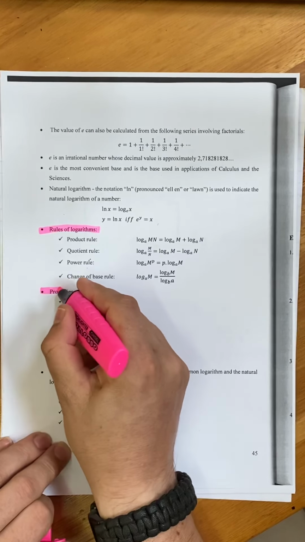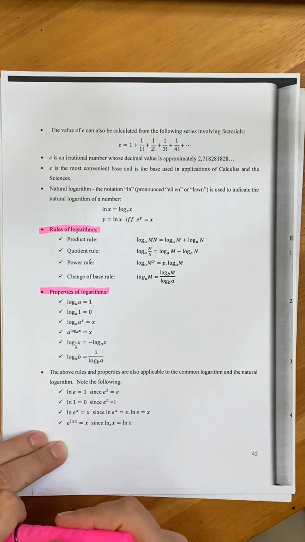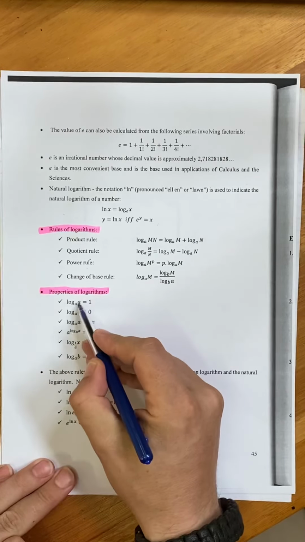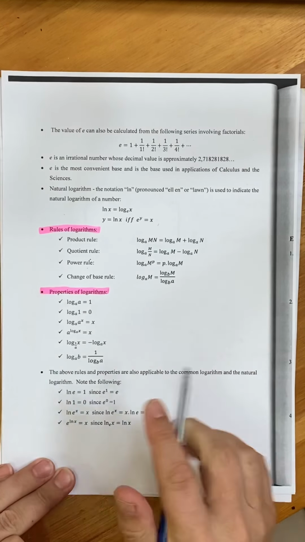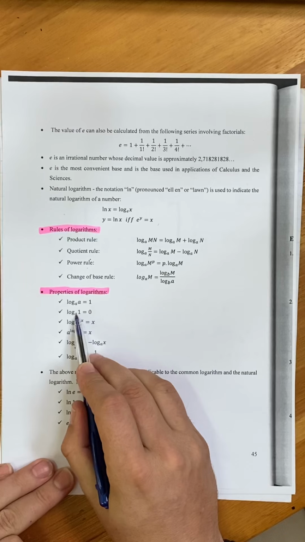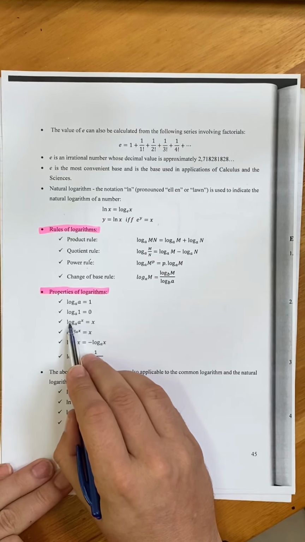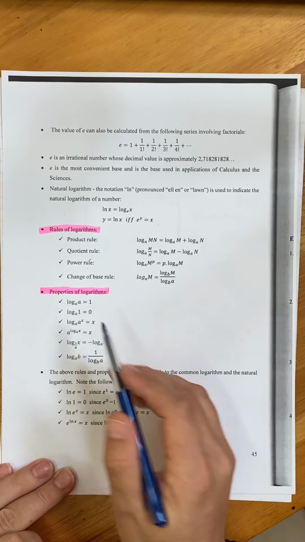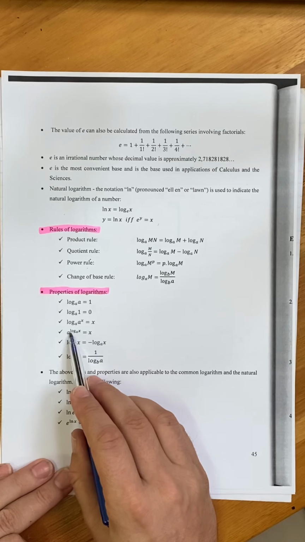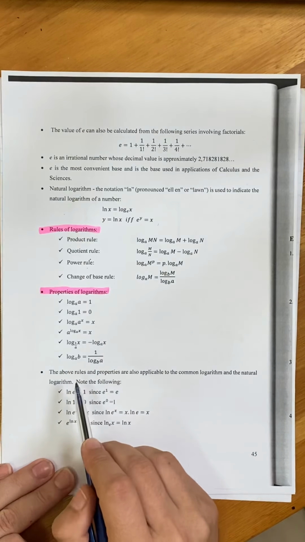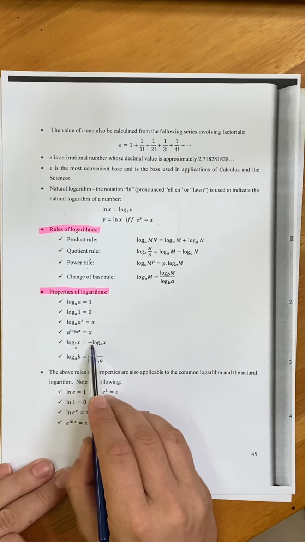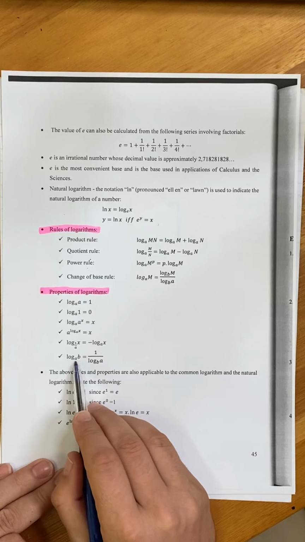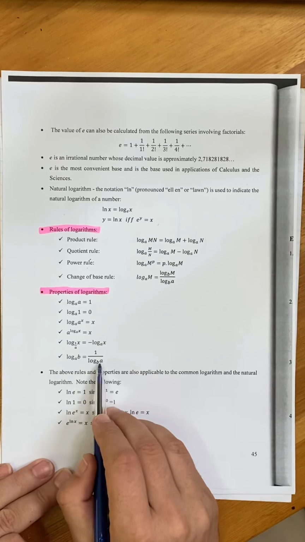Okay. Also, another important thing is the properties of your log. So if you get log a base a, in other words, if these two things are the same, it's going to be equal to 1. If you get log 1 base whatever, it's equal to 0. Then log a to the x base a is equal to x. All right. And then a to the power of log x base a is equal to x. Log x base 1 over a is equal to negative log x base a. And then we've got log b base a is equal to 1 over log a base b.